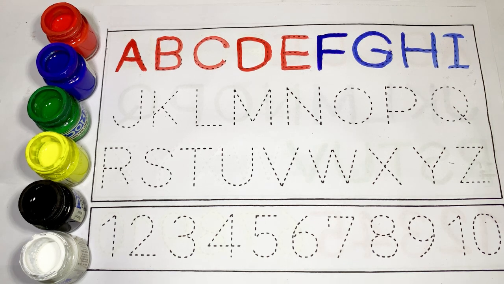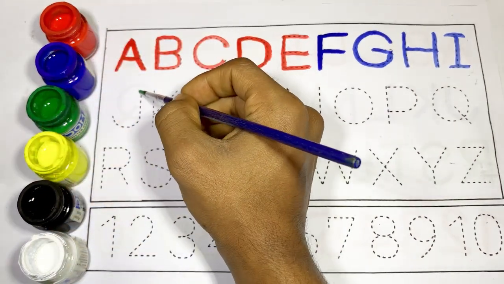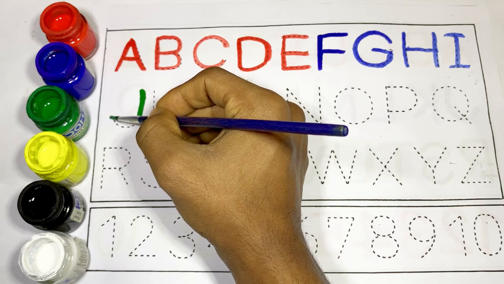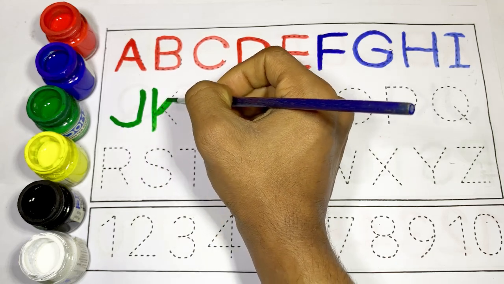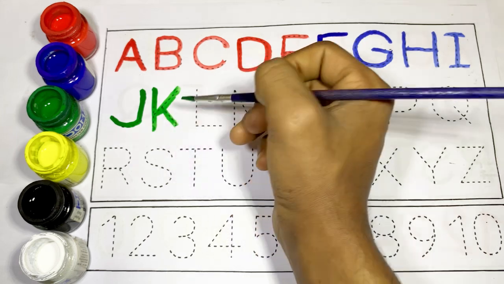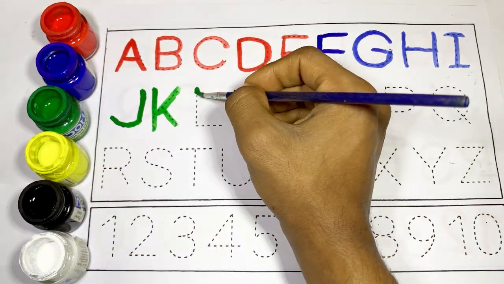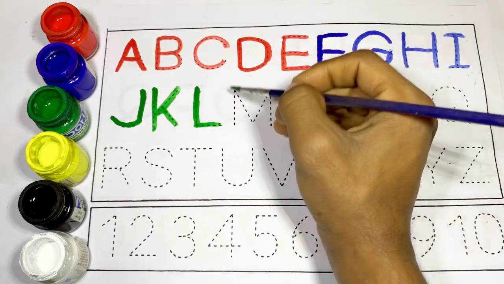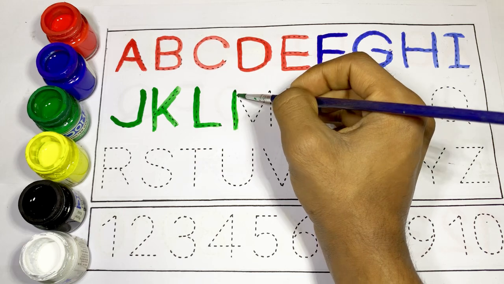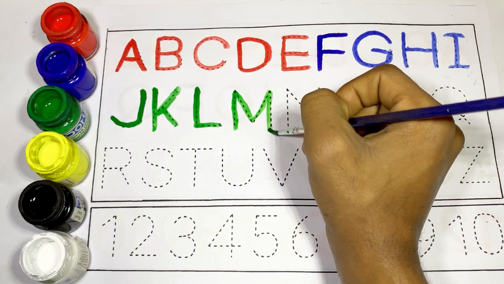Kids, now J. J for joker, J for jackfruit, and use green color. K. K for kite, K for kangaroo. Kids, again use green color and draw L. L for lion, L for lemon. M. M for moon, M for monkey.